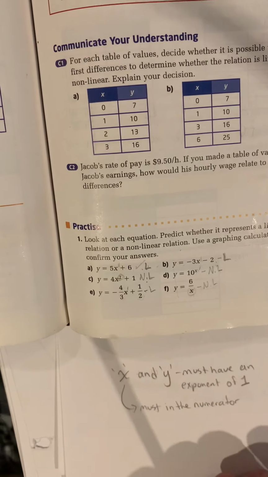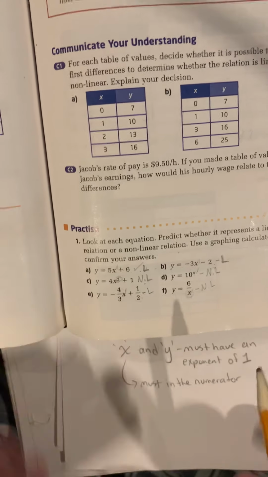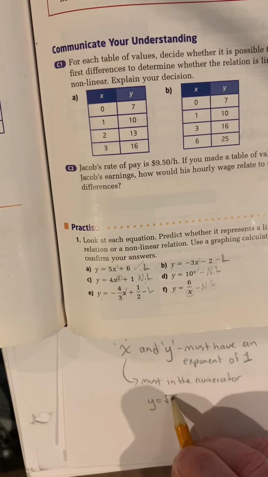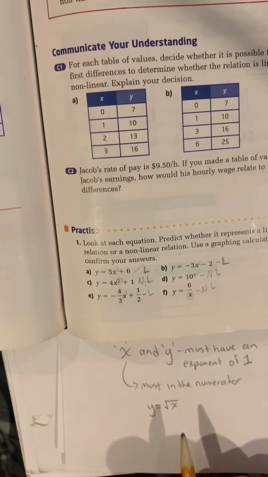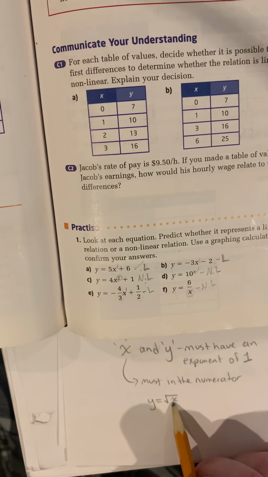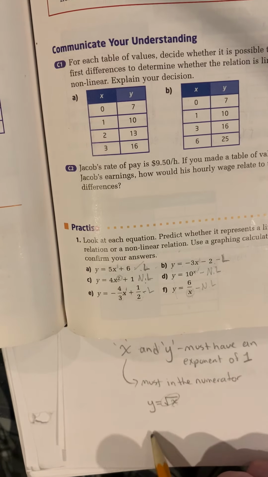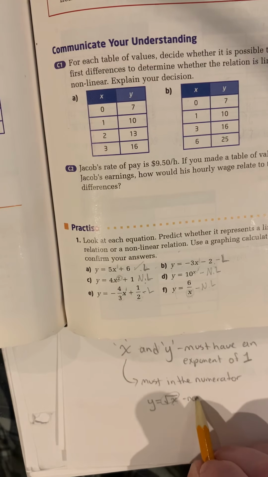The only other situation you may come across is something like this. y equals the square root of x. So x is in the numerator here. Okay, it looks pretty good, but it has this square root sign. So this one would be non-linear as well.